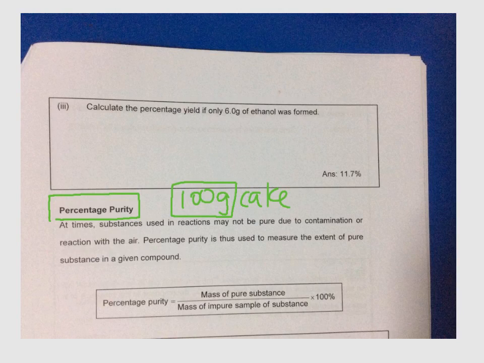Now, if we look at reactions, can you highlight this part? In reactions, due to contamination or reaction with the air, sometimes reactions may not be pure, which means the product obtained may not be pure as well. There could be impurities. So I give you an example. If a metal, let's say for example, iron. If you want to obtain pure iron, although your expected percentage purity of the iron is 100%, when iron reacts with air, it could possibly form iron oxide, which is your rust.